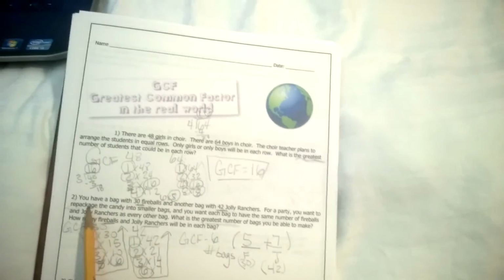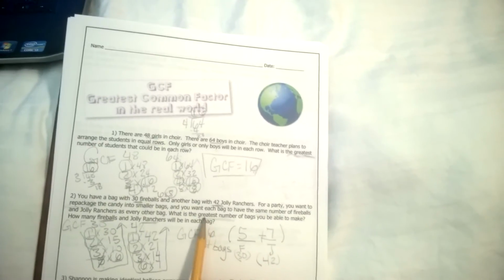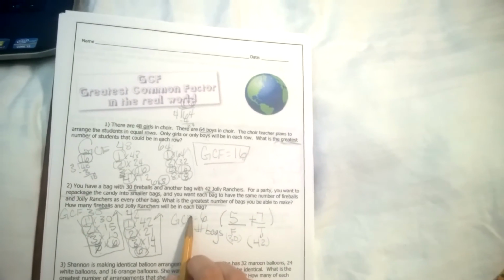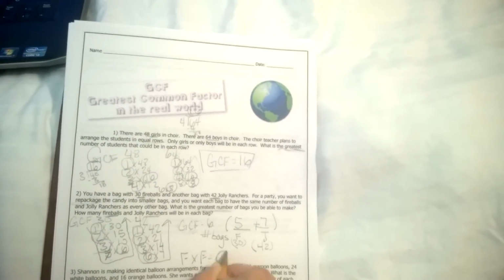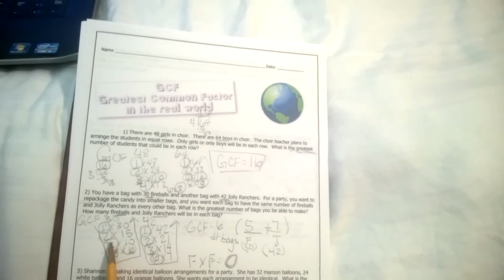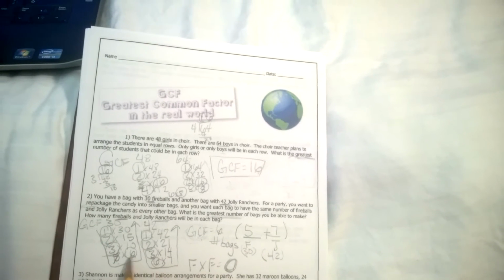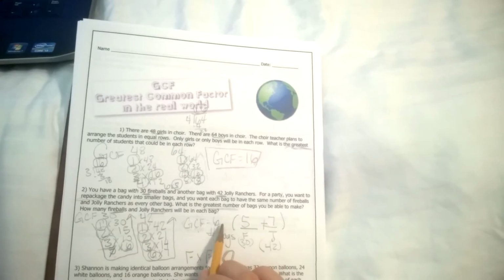Okay? So again, always remember, if it's asking you to package something or group something, if it's asking what is the greatest number that you can have, you're always going to be looking for the greatest common factor. And when you're looking for the greatest common factor, you're asking yourself, what times what is going to give me that number? Okay? And so that's where you're going to list them out, find the ones that they have in common, and then figure out which one of those ones is the greatest of the ones in common. Okay, and that's going to give you your answer.